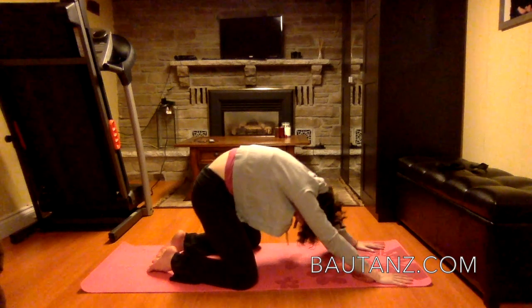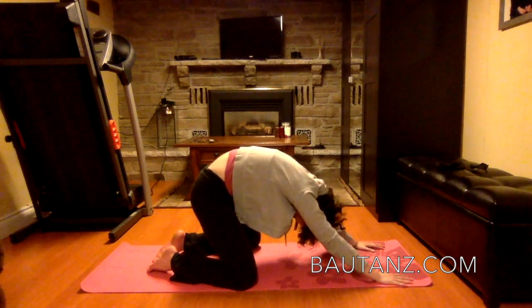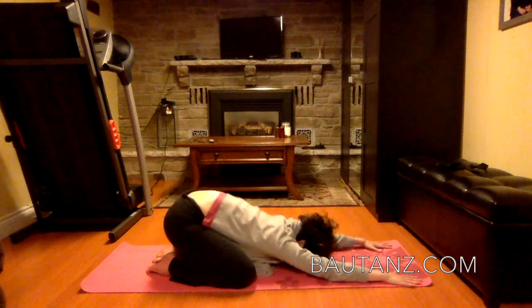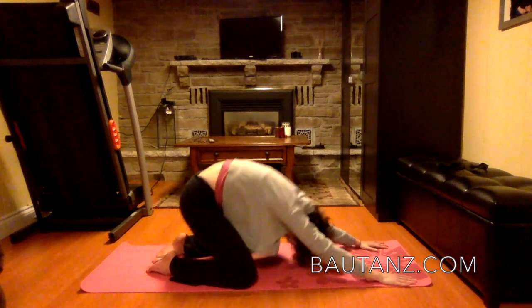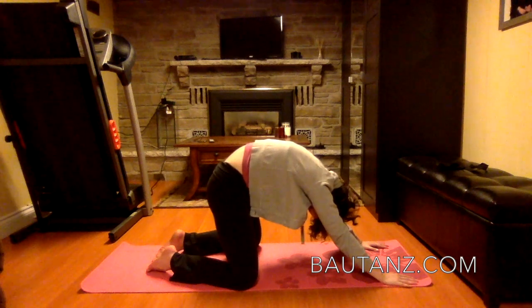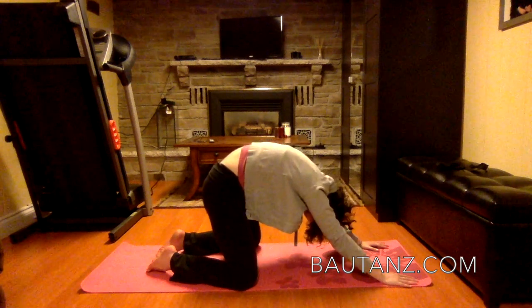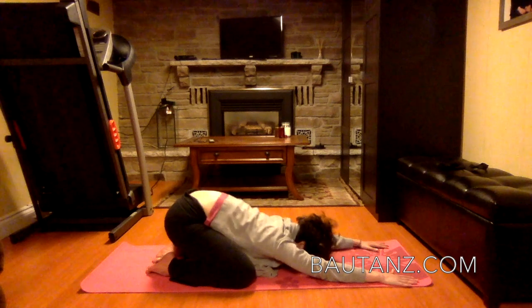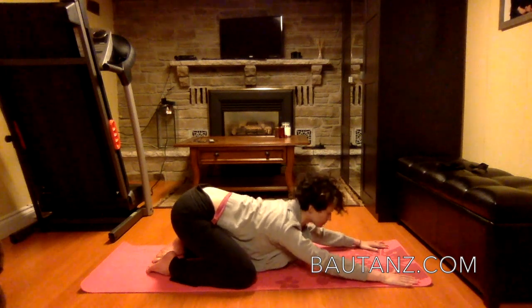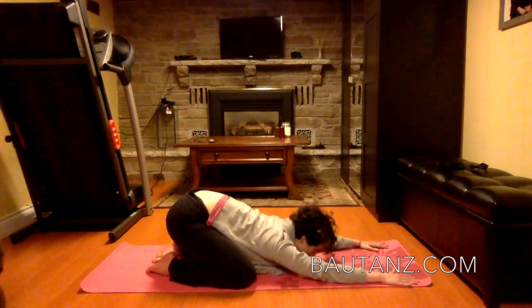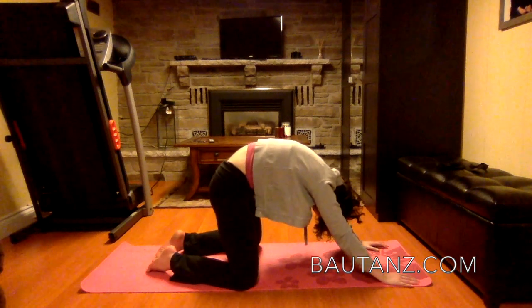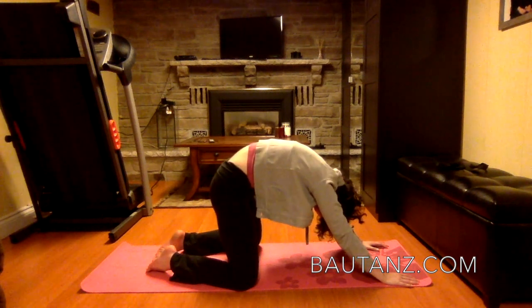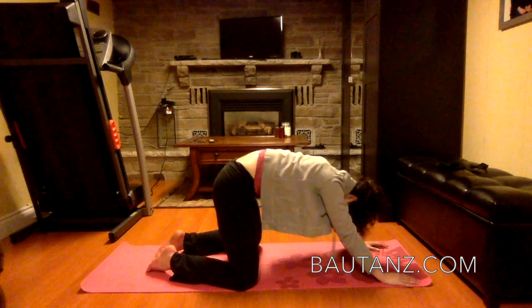So even if the big curves and the big extensions are not something that you can reach at the moment, that's absolutely okay, as long as you're focusing on finding that flow. So repeat it as many times as you need to. You can see now how the movement has changed in my body compared to what I started with, and this is without any extra pressure.